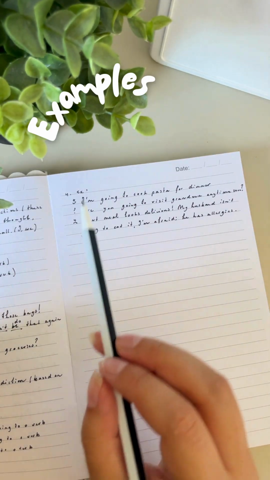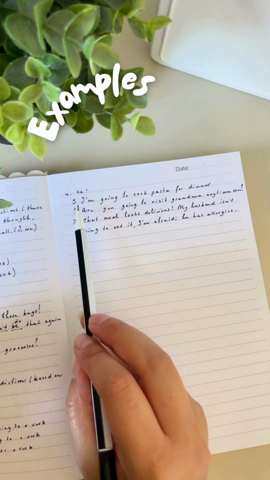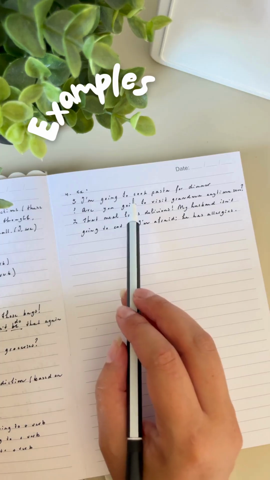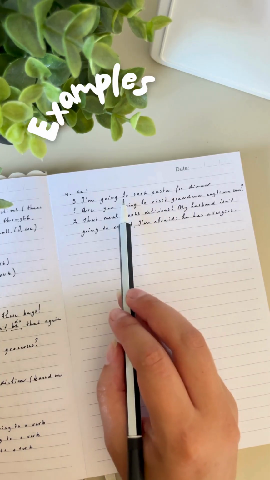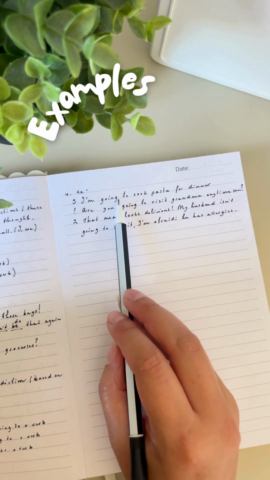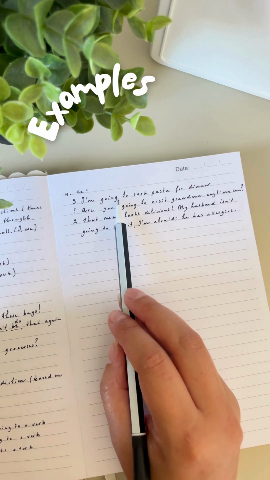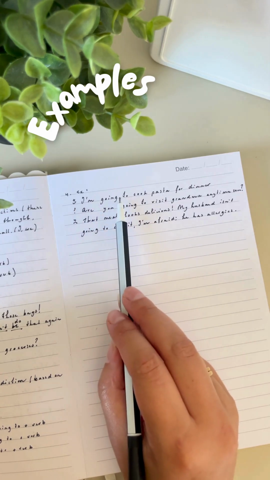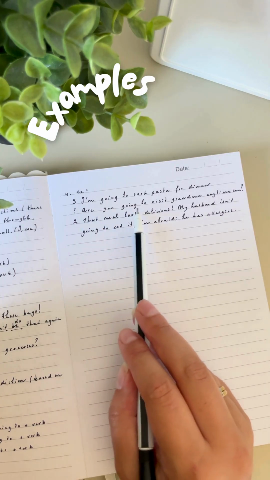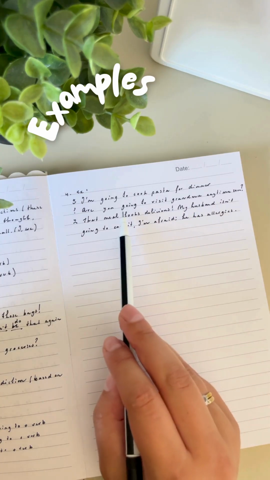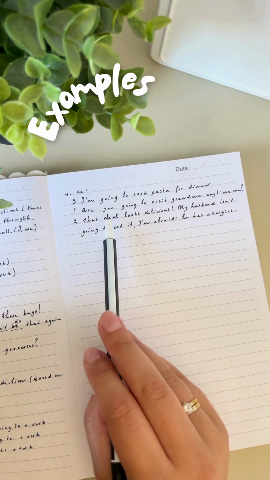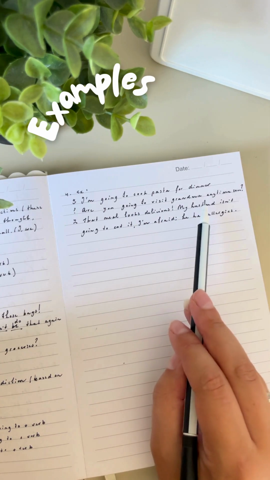Okay, and I've written down some examples again. So a positive: I'm going to cook pasta for dinner. It's an intention that you have. You want to cook pasta for dinner, but it hasn't happened yet, and you don't really have a set time, place or date for that. It's just an intention that you want to do that. In the question, you can ask that as well: Are you going to visit grandma anytime soon? You are asking for the intention of the person there. Do you have that intention, and can I maybe come along?